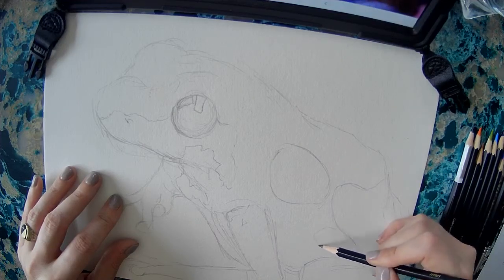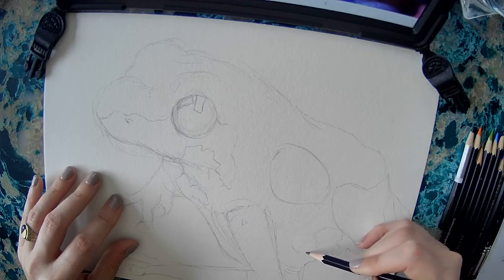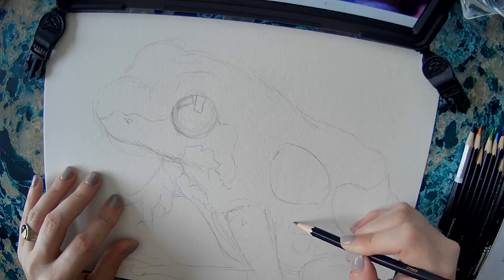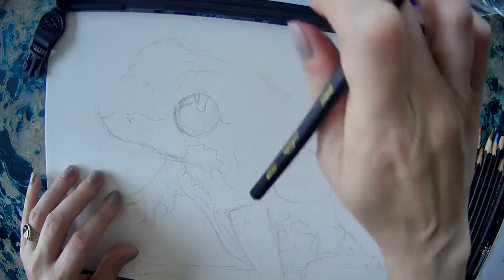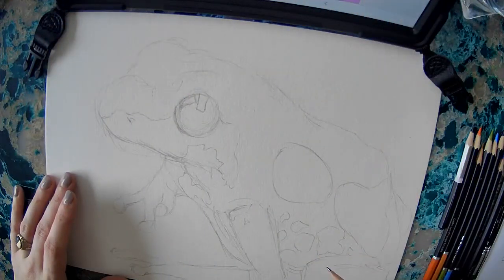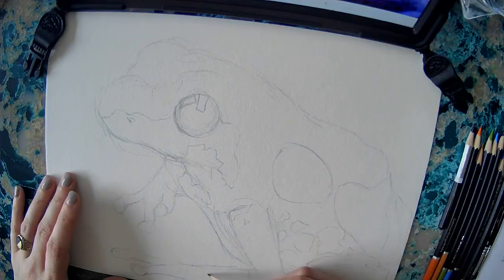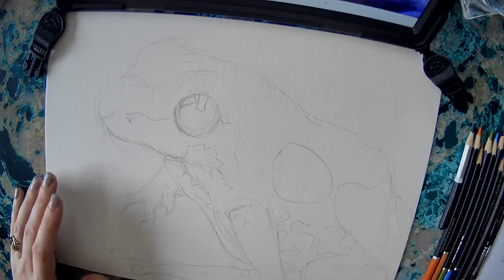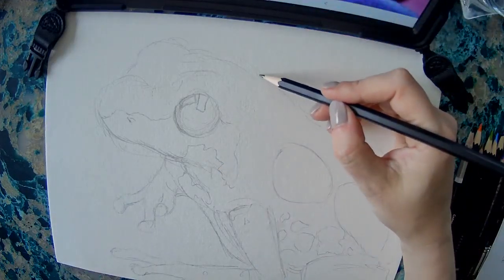And he's got these lovely little spots on him as well, so I'm going to draw those in. And some little patches. And then we've got some little spots on his legs as well, so I'm going to draw some of those in. But I won't sketch them all in, I'll probably add some more as I'm shading. Oh, there's a big spot on the back I forgot, I missed.